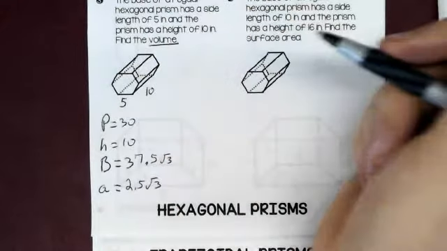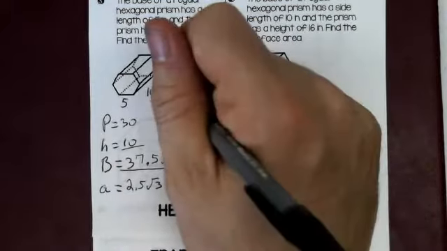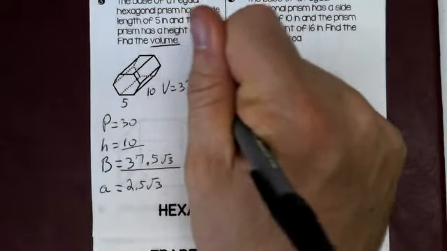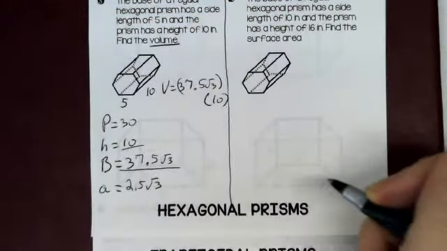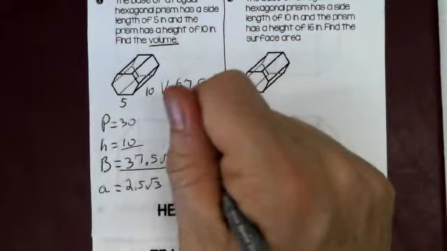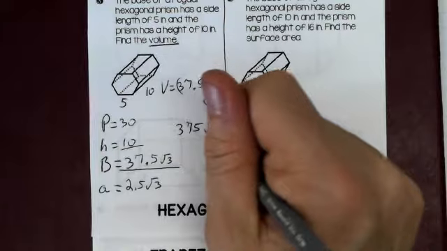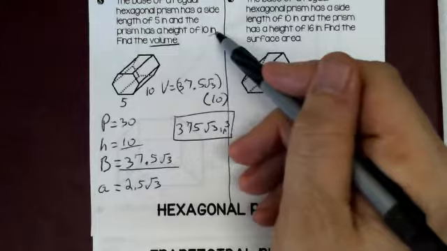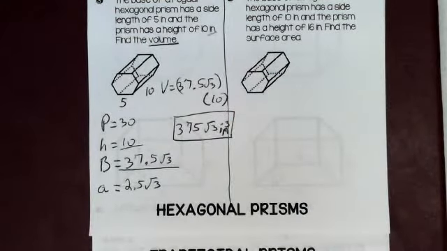But this time, instead of finding surface area, I'm just finding volume, which means at this point I just need the area of the base and the height. So volume is going to equal 37.5 on the square root of 3 times 10, which is simple. That's just going to be 375 on the square root of 3. And this would be in cubic inches. Because they gave us units this time, we need to go ahead and use the units in our answer, cubic inches.